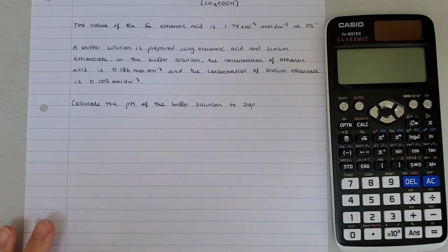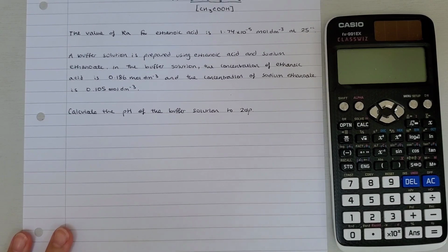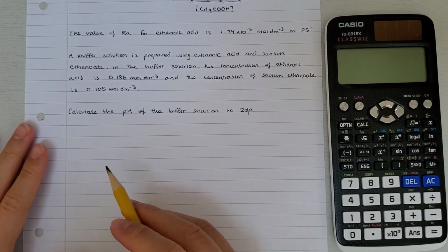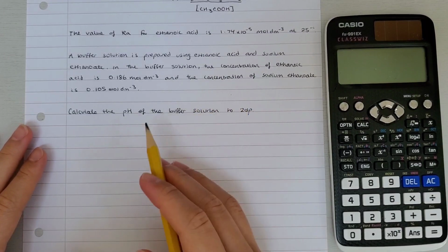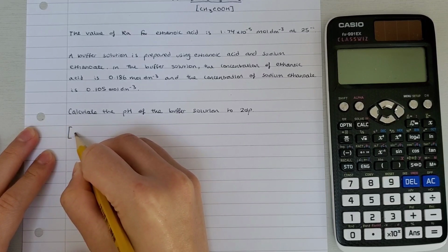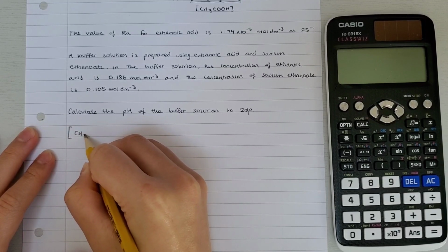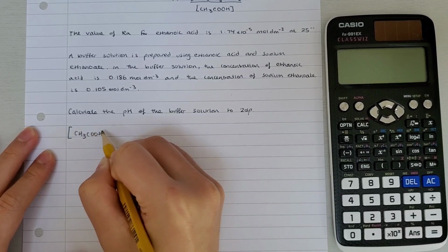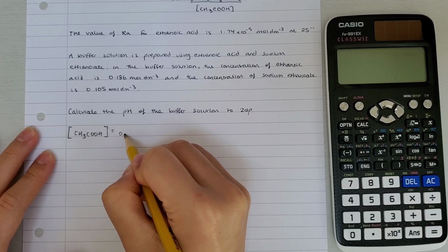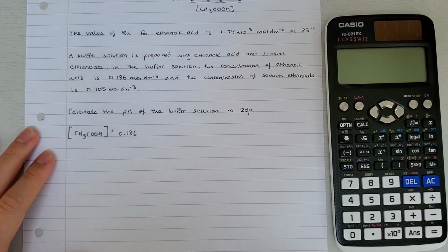So first of all, we're going to write out the information that we're given. We were told that the concentration of ethanoic acid, CH3CO2H, is 0.186.